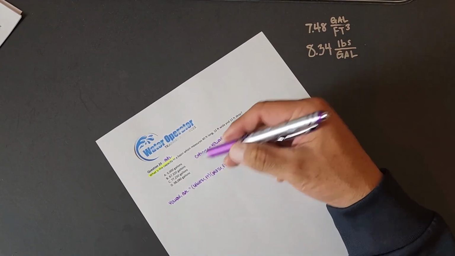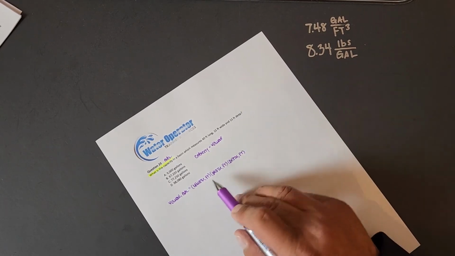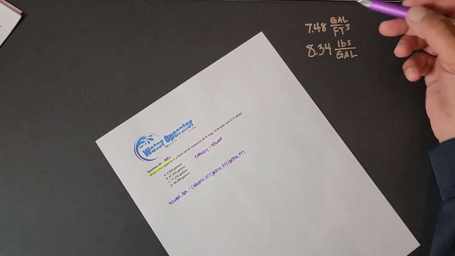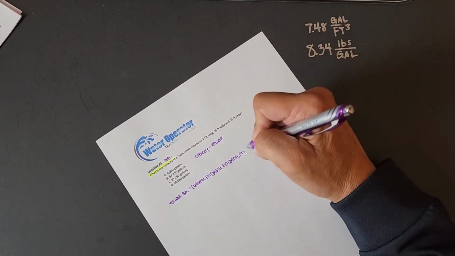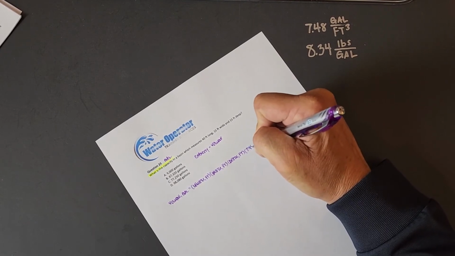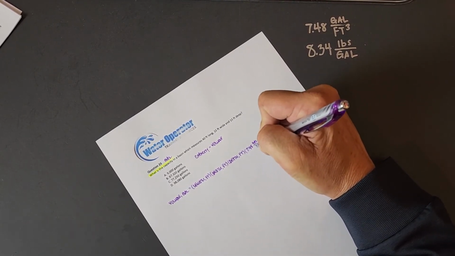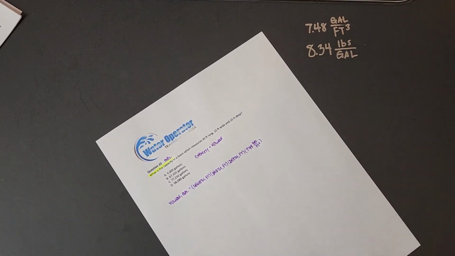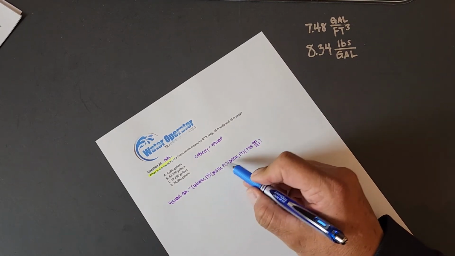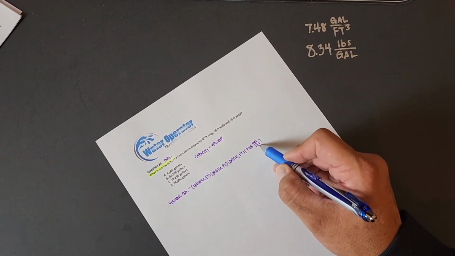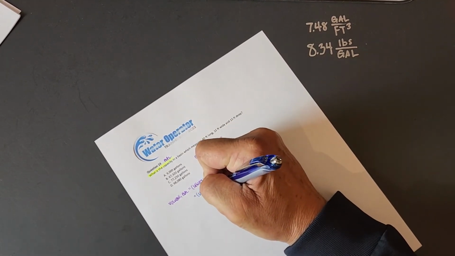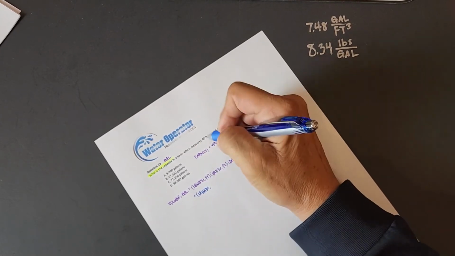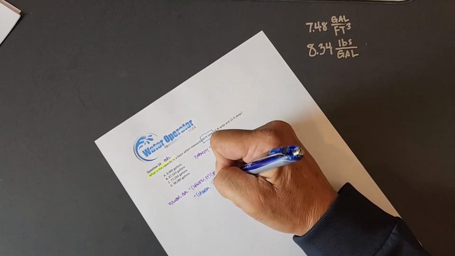Now, the unit of measure is in gallons, so we know that once we get the volume in cubic feet, we can use our conversion factor, 7.48 gallons per cubic foot, to convert it to gallons. So we'll write that right here, gallons per cubic foot. One, two, three. Cancel out the cubic feet. We're left with gallons. The length is 40 feet.